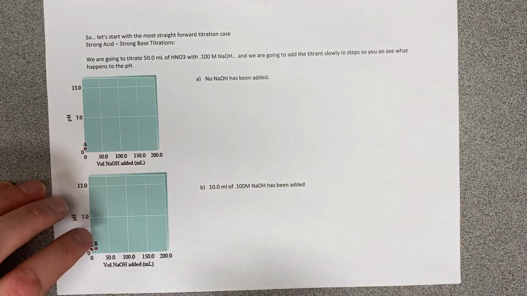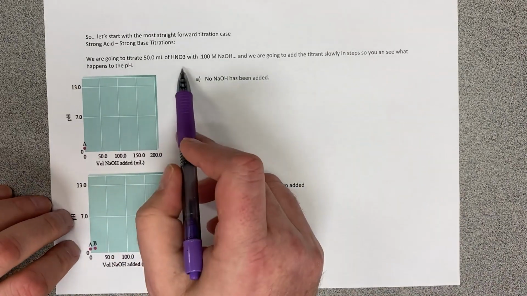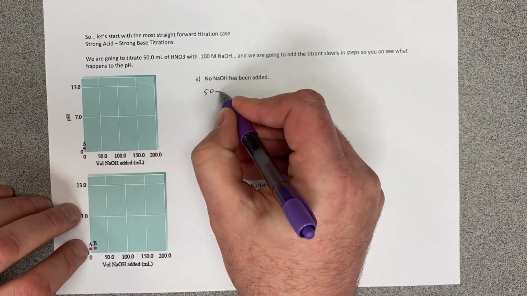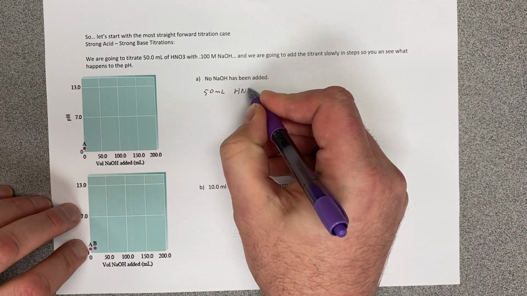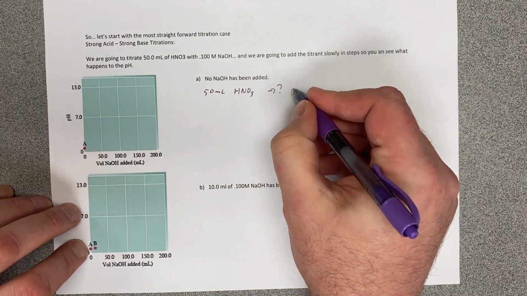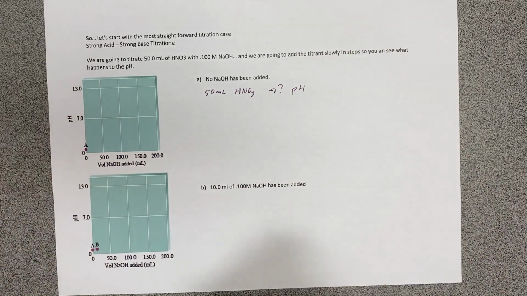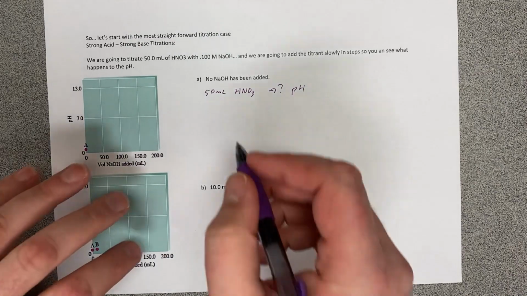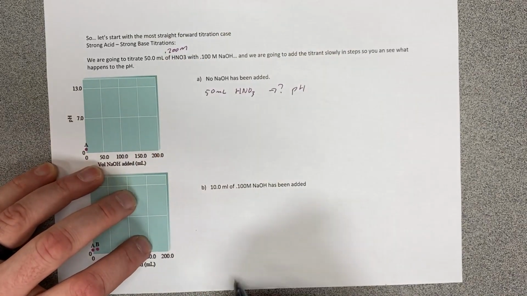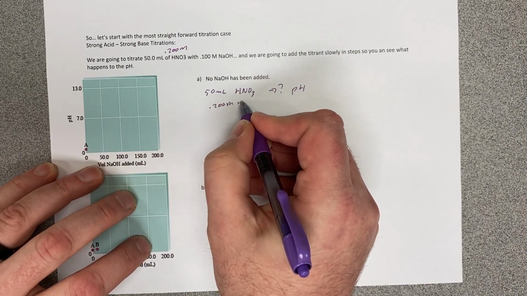So what we want to do is see what the pH is as we add stuff into our HNO3. But first we're going to try it where we have 50 milliliters of the HNO3, and we want to know what the pH of that is. Now, the thing that's missing on this one that I probably should have written in here, it's actually 0.200 molar, because if you don't know the molarity, you're kind of stuck. So we have 50 milliliters of 0.200 molar HNO3.